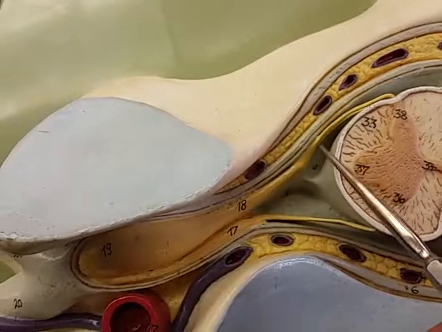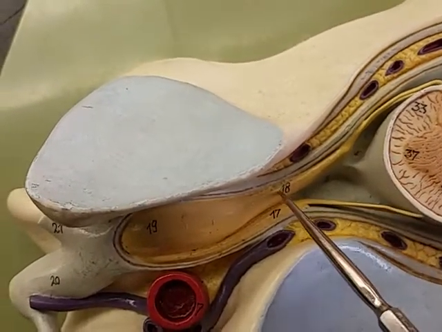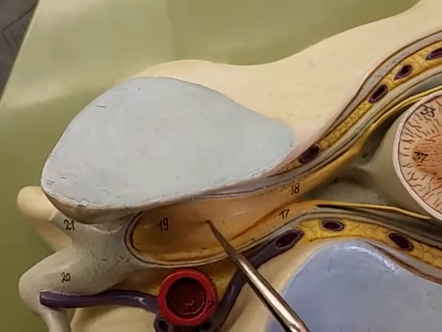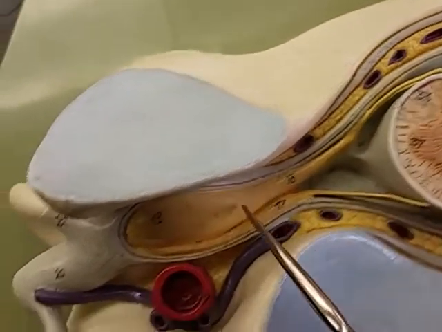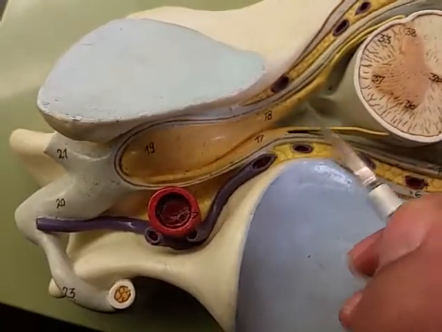If you follow the dorsal root, you see the root is going all the way. It will enlarge here. This is a dorsal root ganglia. So dorsal root ganglia, which contain the bodies of the sensory nerve of the afferent.